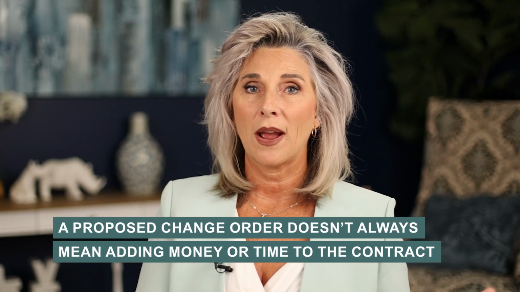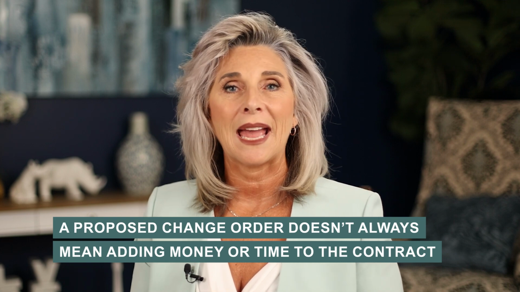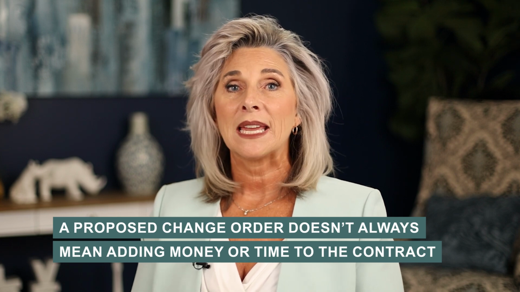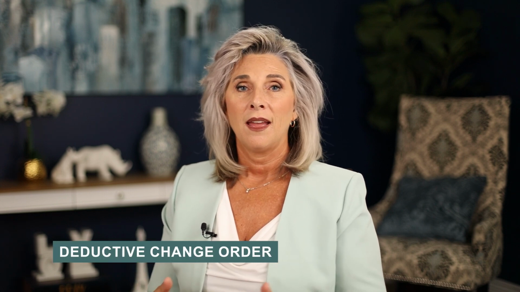One of the things that we want to recognize is that a change request or a proposed change order do not always have to be adding money or time to the contract. We can have a deductive change order or a deductive time duration, and we can also have a neutral change. Well, why would a neutral change even be necessary, and why would we even bother with that?